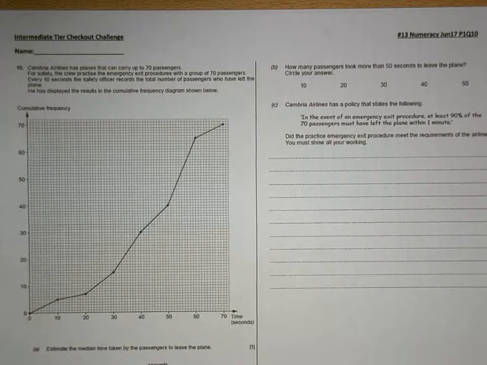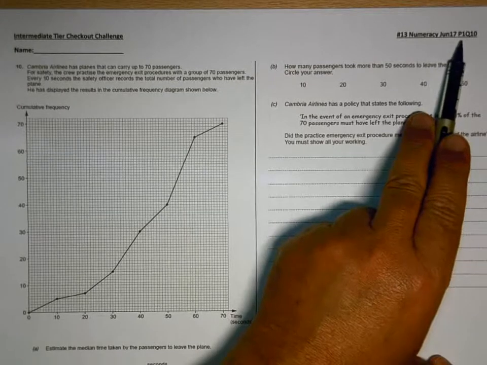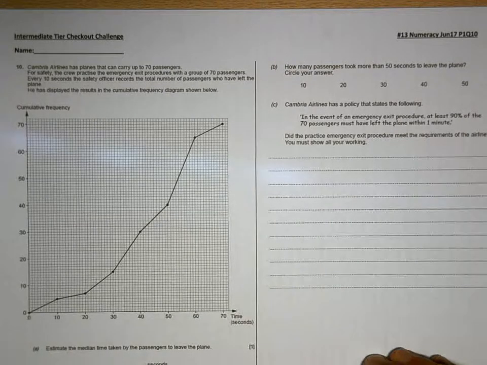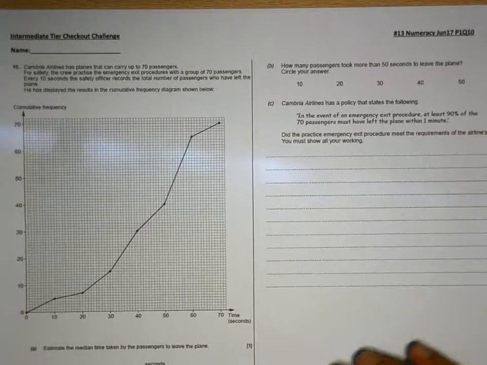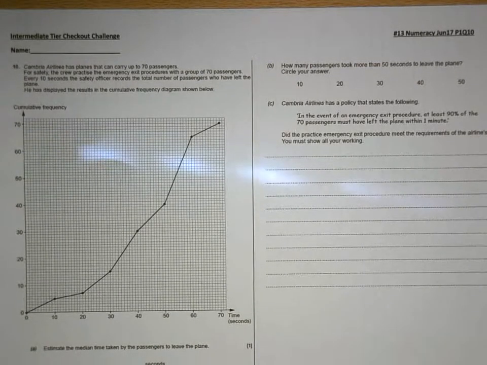Check out challenge number 13, paper 1, so non-calculator, question 10, grade B. And we're looking at a cumulative frequency question here. So Cambria Airlines has planes that can carry up to 70 passengers. For safety, the crew practice the emergency exit procedures with a group of 70 passengers. Every 10 seconds, the safety officer records the total number of passengers who have left the plane. He has displayed the results in the cumulative frequency diagram shown below.